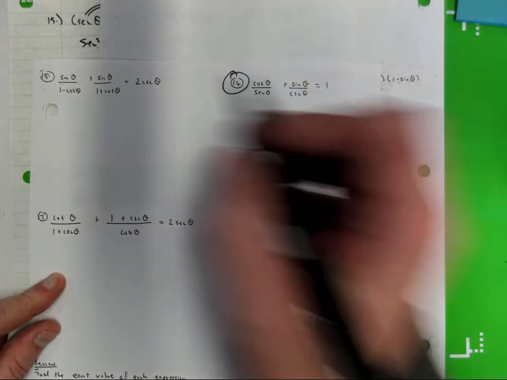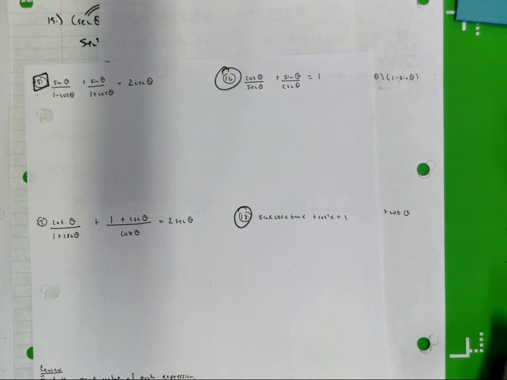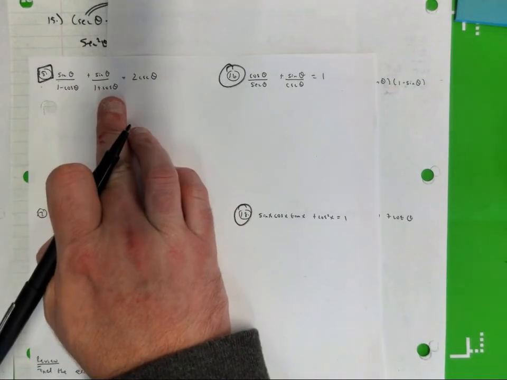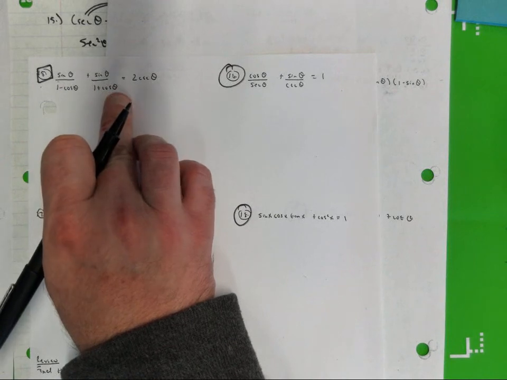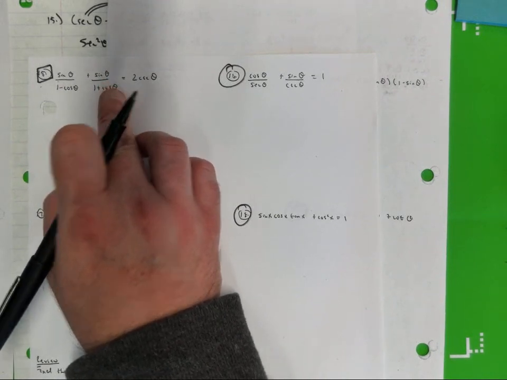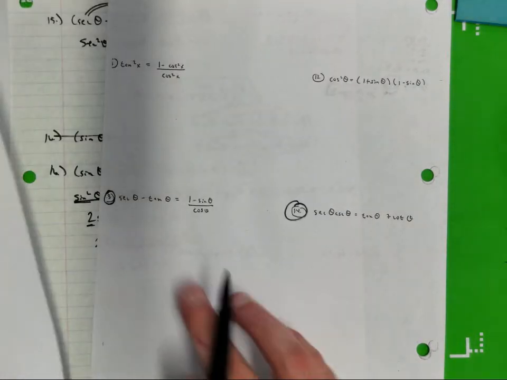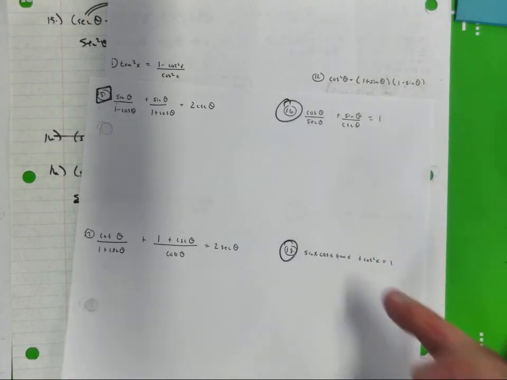Number 18. I want you to try 15. Now don't get stressed, because I will help you with it, but it's finding the common denominator. The common denominator between 1 minus cosine and 1 plus cosine would be both of them. So just try that. I challenge you on that one. But the other one should be fine. So 13, 14, 15, 16, and 18. And we're going to discuss those in class when we return.